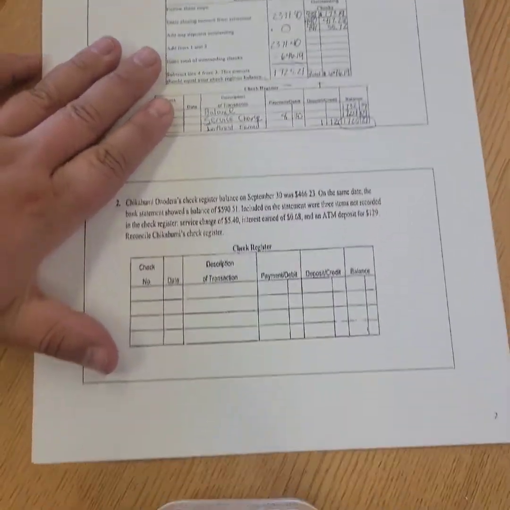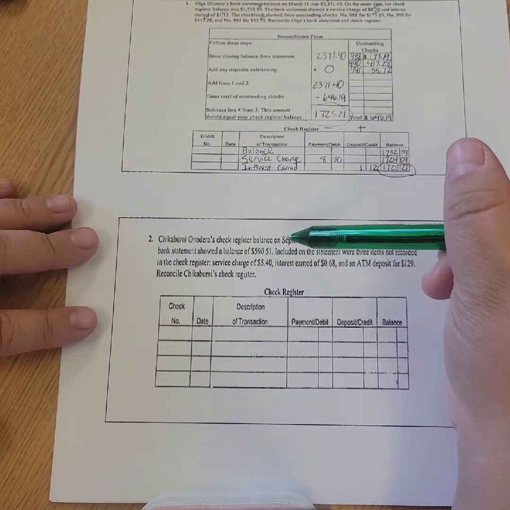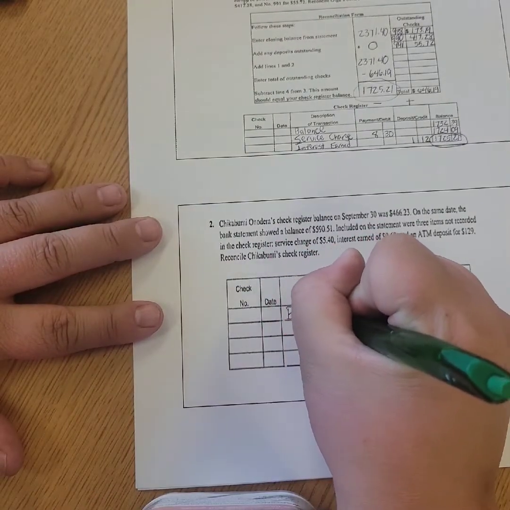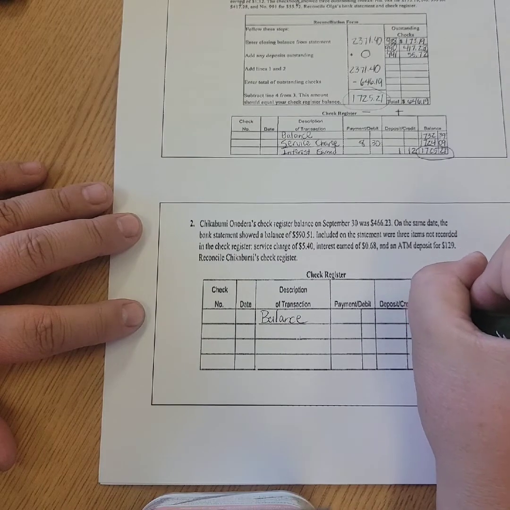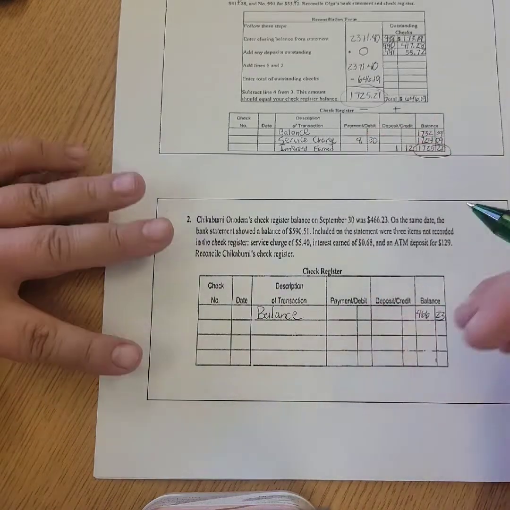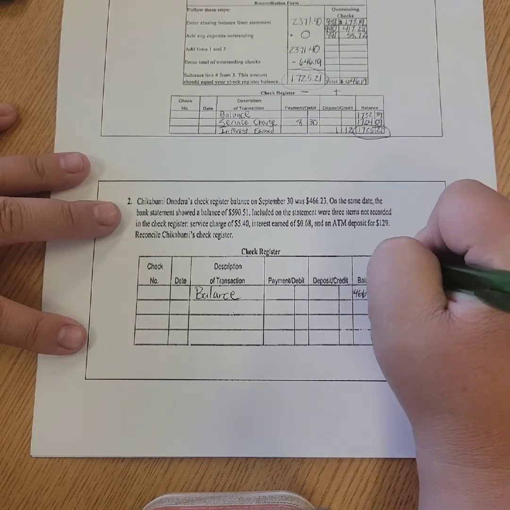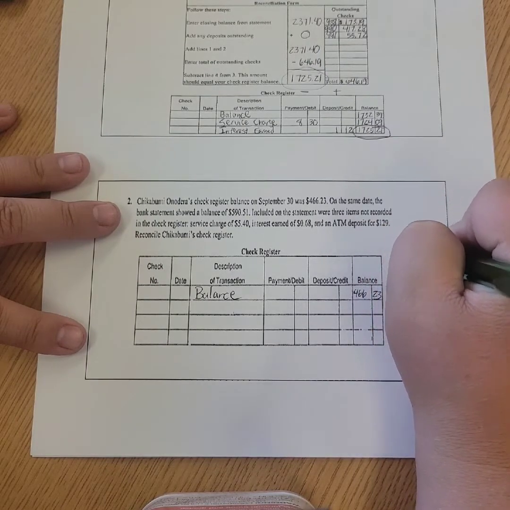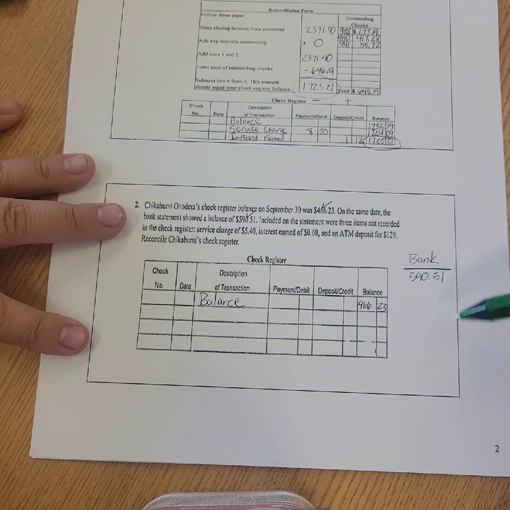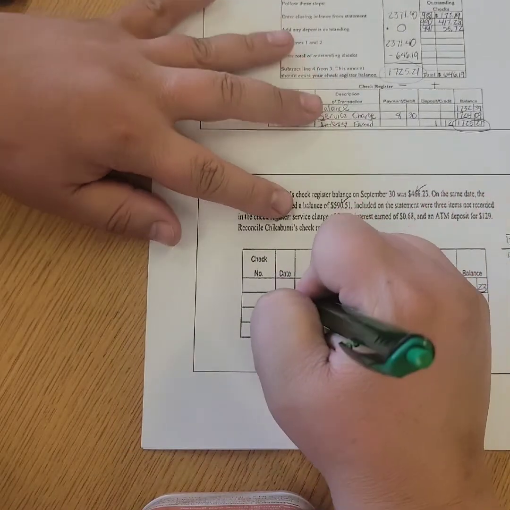Okay? All right. So then we have Chickaboomy, who has a check register balance. So this is the check register. So we're going to put the balance of $466.23. On the same date, the bank statement showed, and this one doesn't have a bank statement, so we're going to just say bank over here, a balance of $590.51. So we took care of those two. Included on the statement or on the bank side were these three items not recorded in the check register. A service charge.